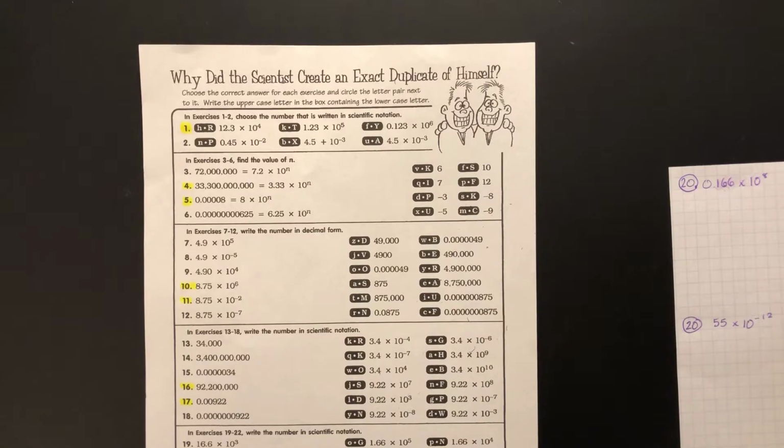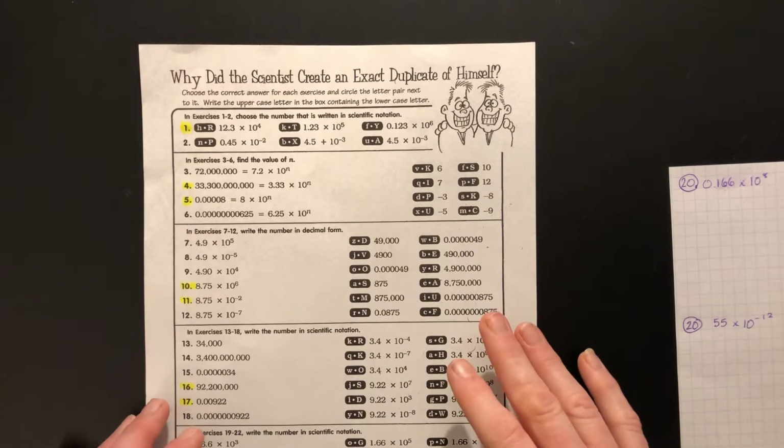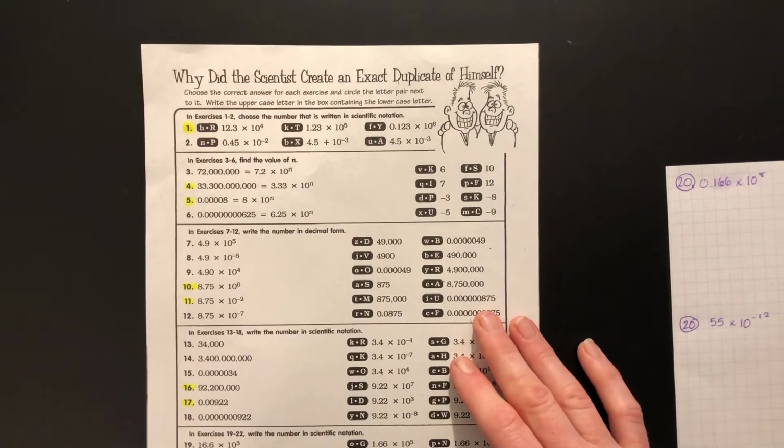Isn't math better when you're solving riddles? Let's find out why the scientist created an exact duplicate of himself. I know, because no one else was so smart and he needed someone else to have a brilliant conversation with. Or no one else wanted to be his friend. Who knows? I guess we'll find out the real reason.